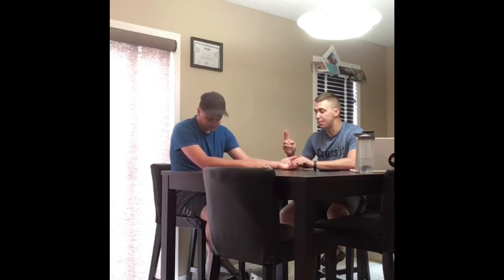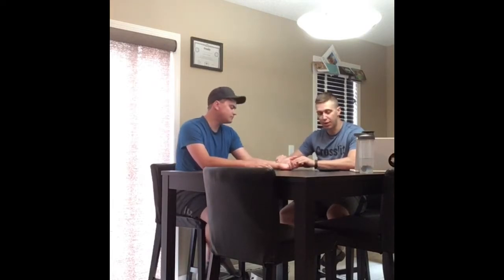So we're going to go on the left side. To find the radial pulse, it's about a centimeter just below the wrist, right next to the radius. So I'm going to put a little bit of pressure with my right hand, so the index finger and the middle finger. I'm going to place a little bit of pressure. Okay, I can feel a radial pulse.